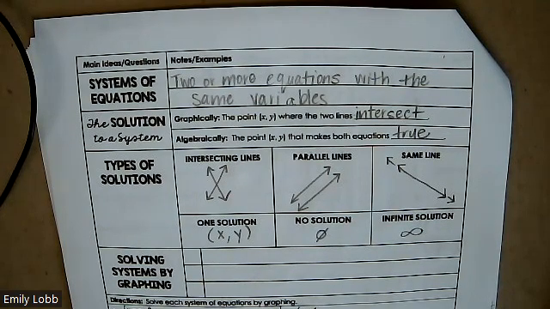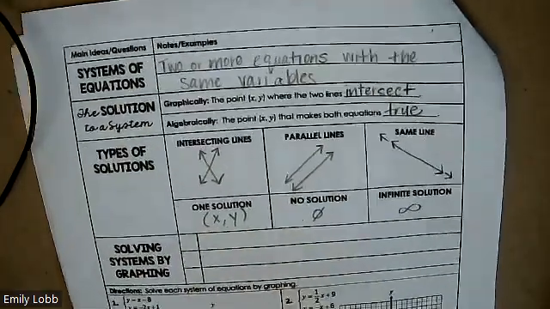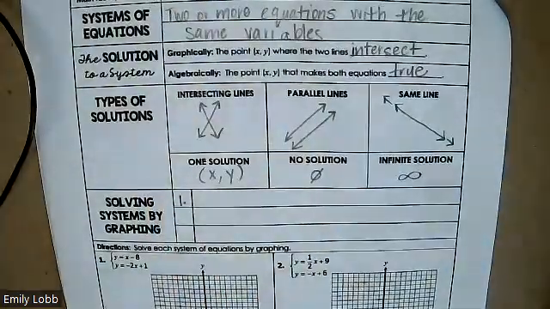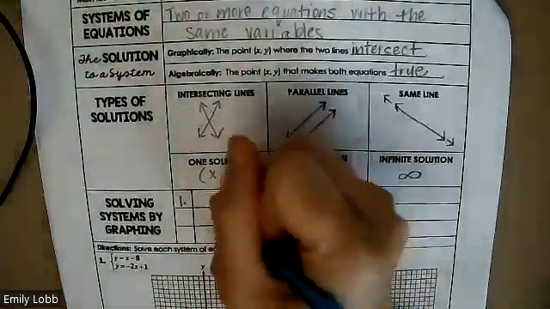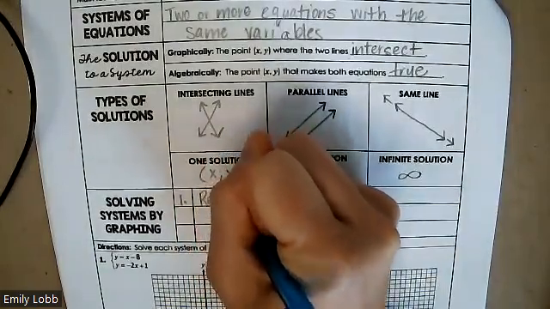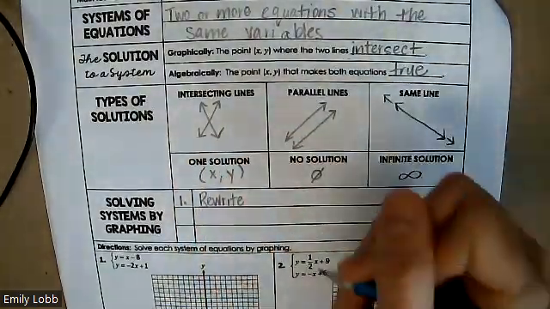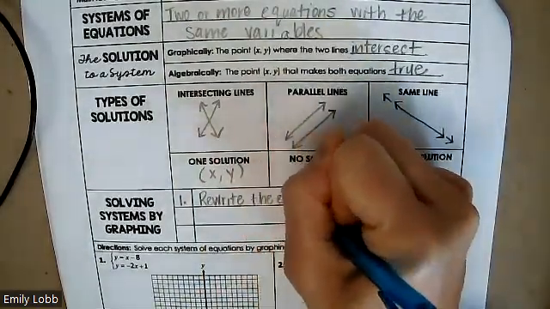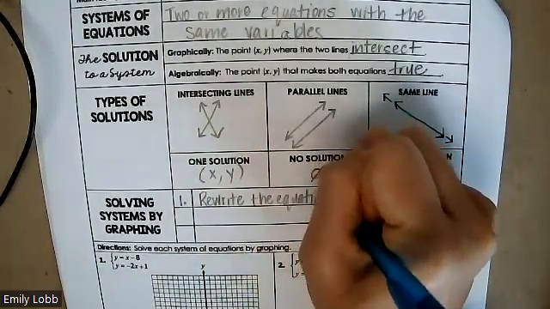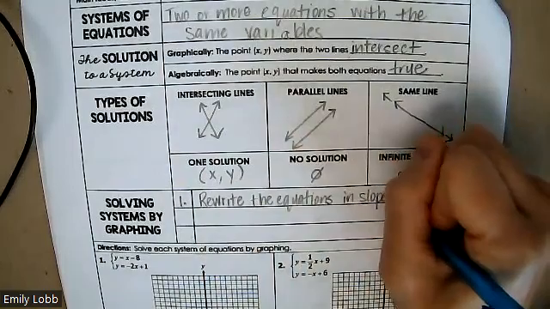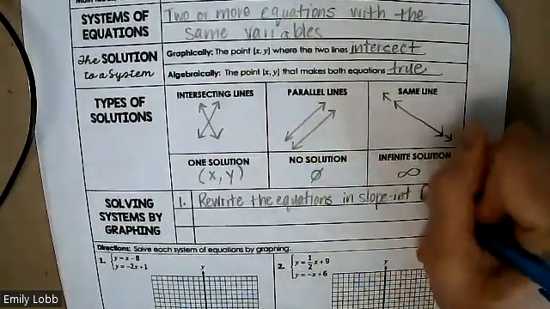We have practiced solving systems by graphing already, but just for review's sake, the first thing you're going to do, because sometimes we won't have them in slope-intercept form, we have to rewrite the equations in slope-intercept form.